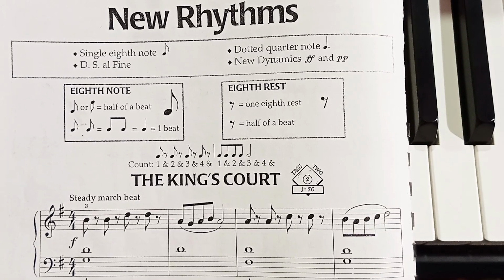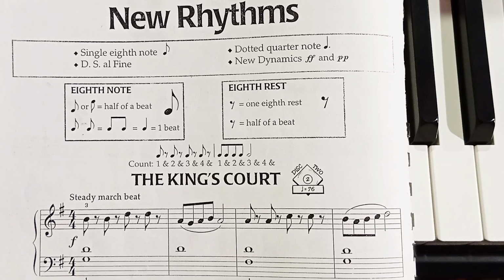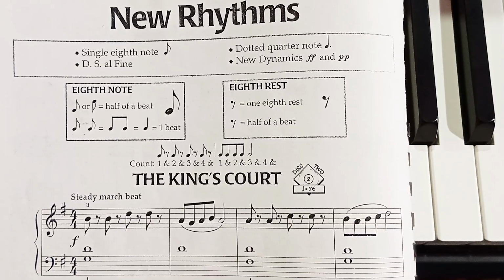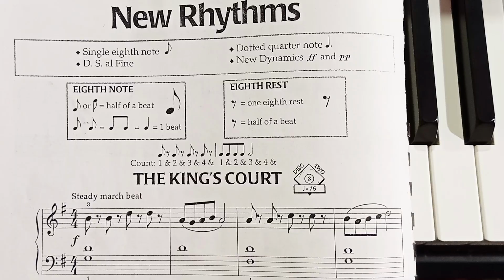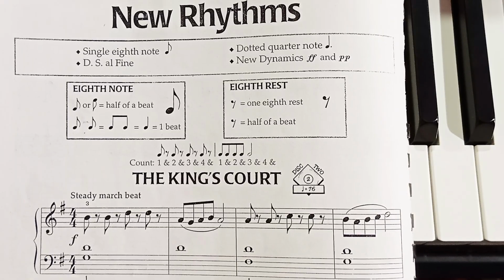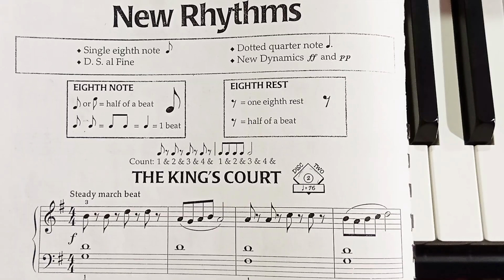So I'm talking about new rhythms. Under this, I'm going to be talking about single eighth note, and then I'll talk about DS Alpine. Then I'll talk about dotted quarter note. I'll talk about new dynamics, FF and PP. That is loud and soft.